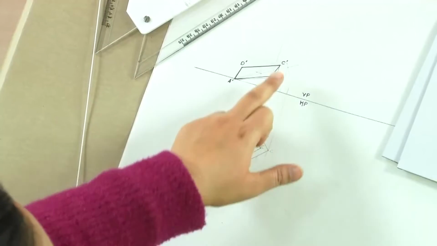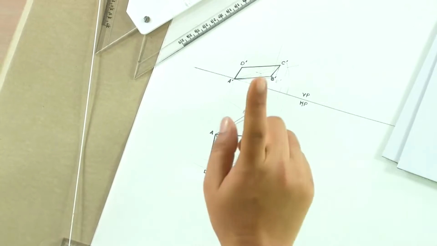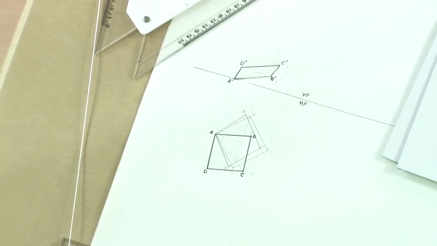Now, suppose we had the same plane, and instead of the angle which AC makes with VP, we were given the final angle which BD makes with the VP.